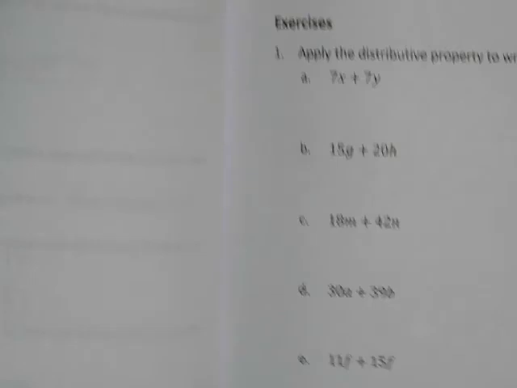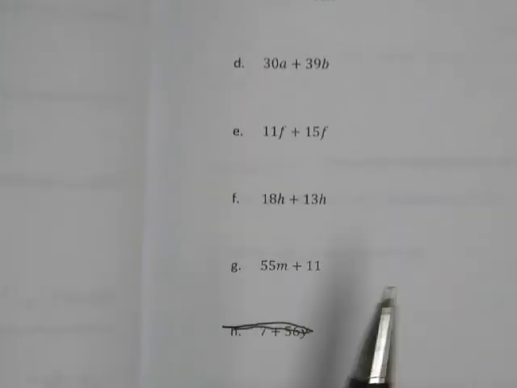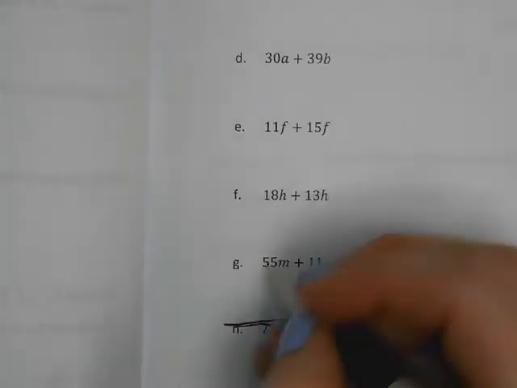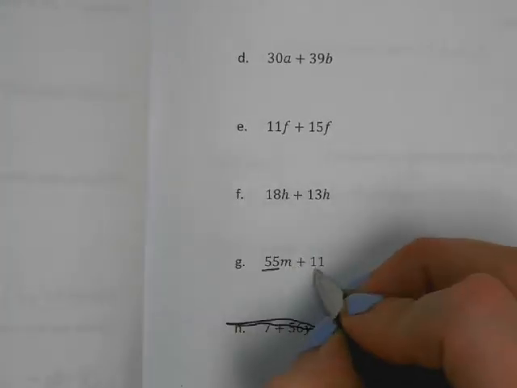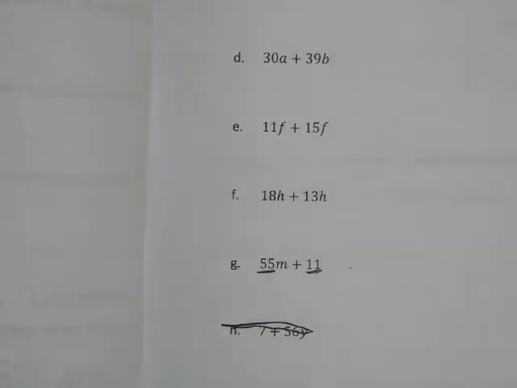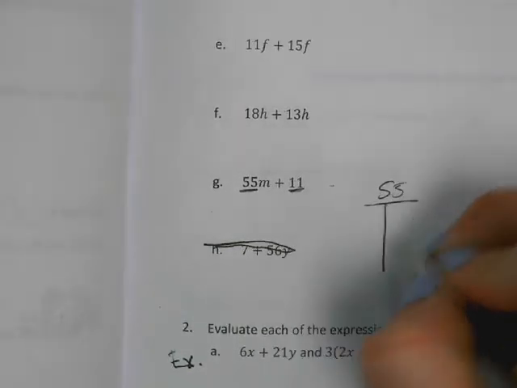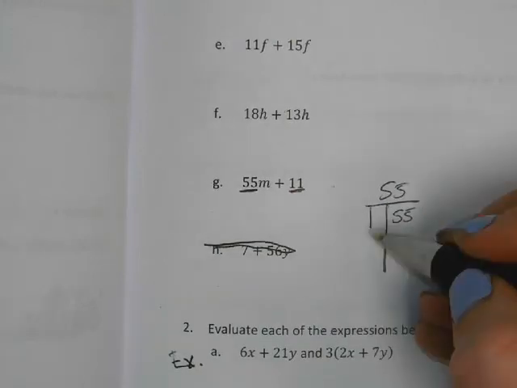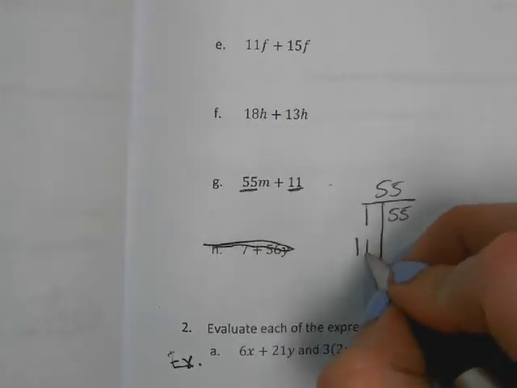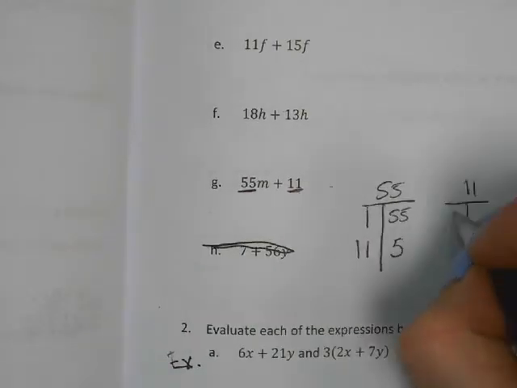Now, I'm going to go ahead and give you an example of these bottom ones. I'll pick your last one. So down here, you have 55m plus 11. Now, my m isn't in the other one, so that's not the greatest common factor. So now I'm going to have to do my factor tree. So I have a 55. 1 times 55 is 55. I can't do anything until I get to 11 and 5. And then I go to 11, and my factors for 11 are just 1 and 11.